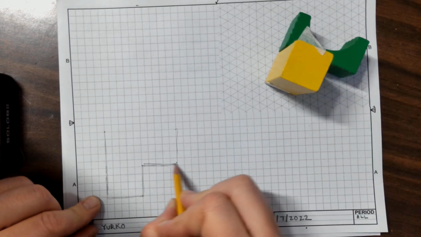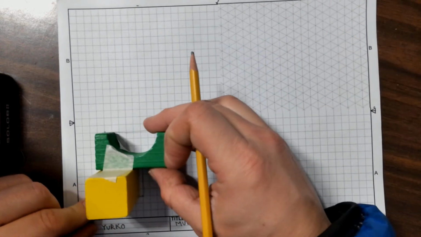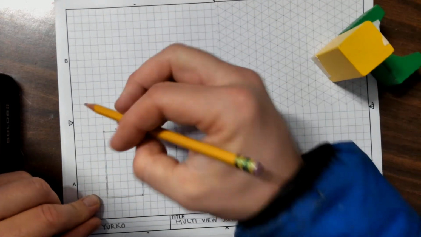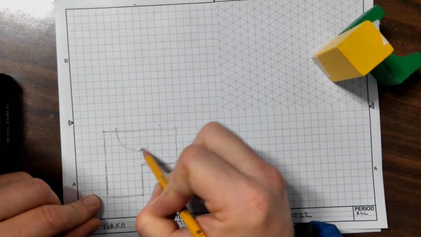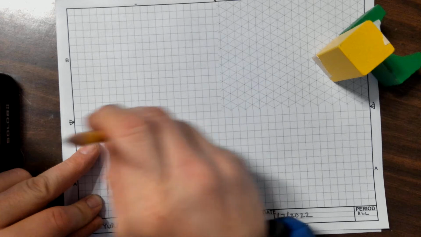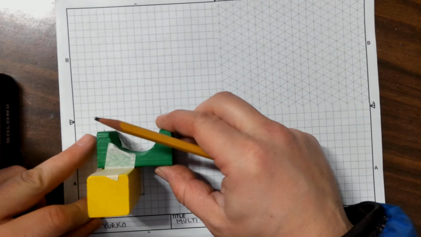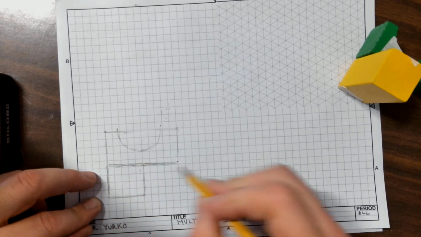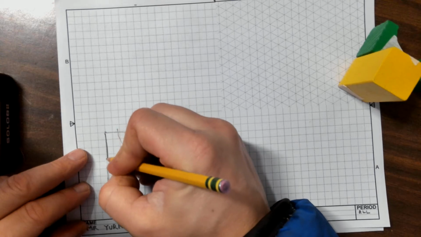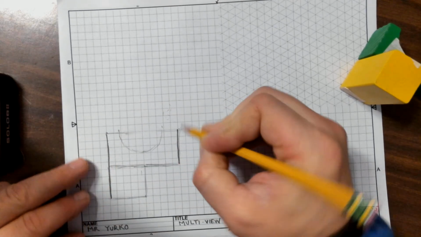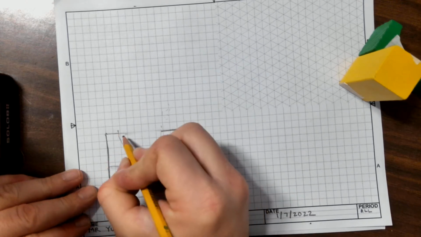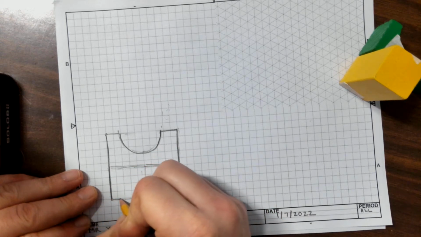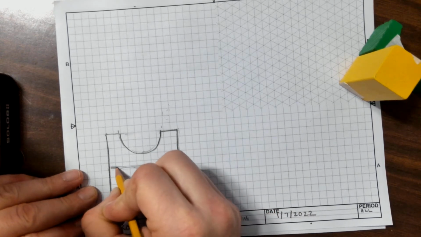Alright. And then we got a notch here, a notch here, a notch there. So that's going to be a curve. And we have a line right there. Alright, so we'll darken that in. There is the outline of our front view of this object.